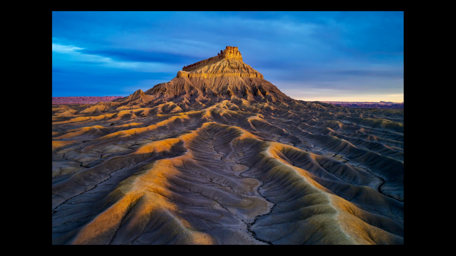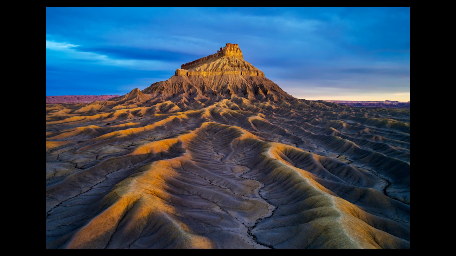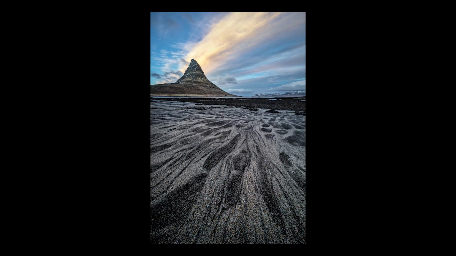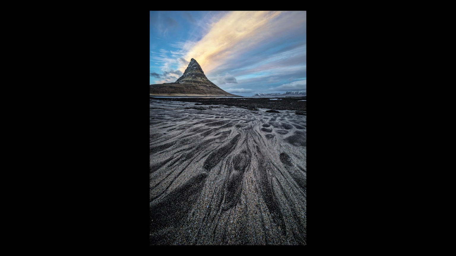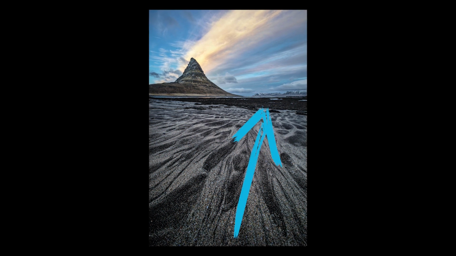You want to make sure that your leading lines are actually leading the viewer somewhere important in the composition. So typically you want your leading lines to lead to the main subject. Now, it's okay to break this rule if you otherwise balance the composition. So for example, with this photo I took in Iceland, the lines created by the sand ripples lead to the upper right of the photo, which is empty.